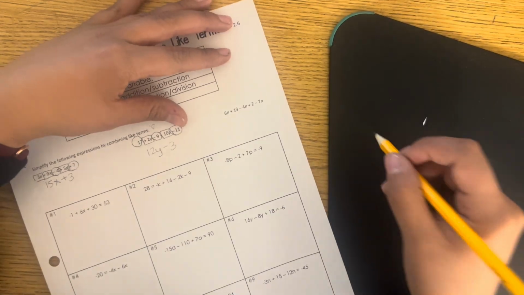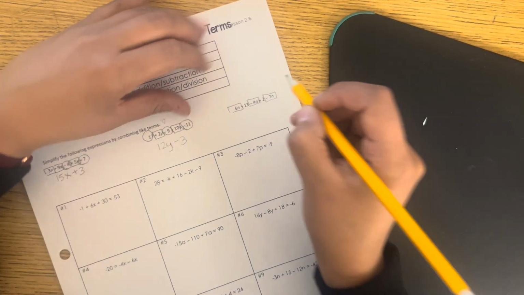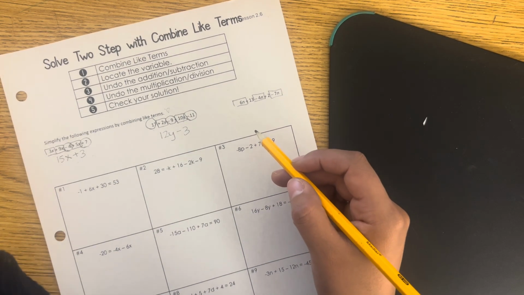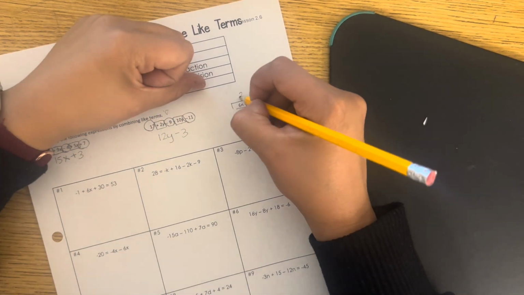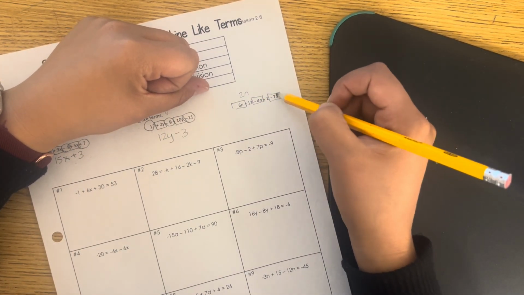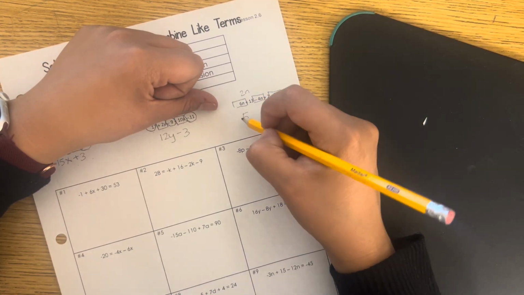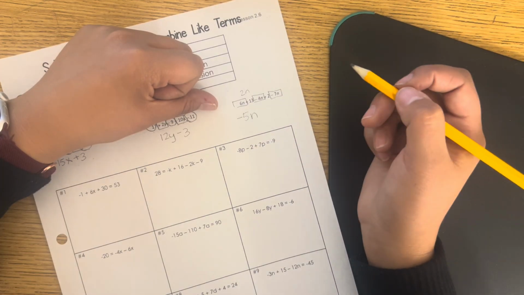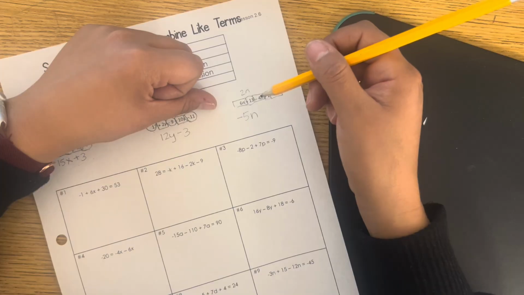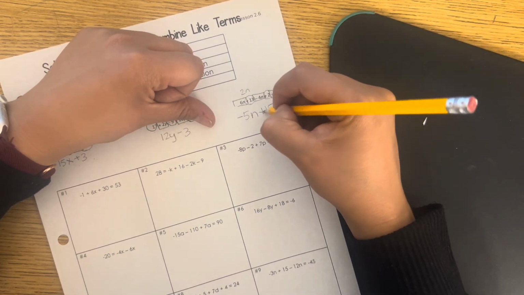One more just for refreshing. I have 6n, -4n, and -7. 6 and -4 are different, so I'm actually going to subtract them. 6 minus 4 is 2, and 6 is larger, so it's +2. And then -7n is negative, so they're different, which means I subtract. 7 minus 2 is 5, but since 7 is bigger, it's -5n. Then my constants, +13 and +2. Since they're both positive, I do add. So 13 plus 2 is 15, and that stays positive.